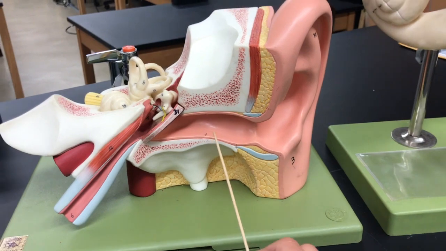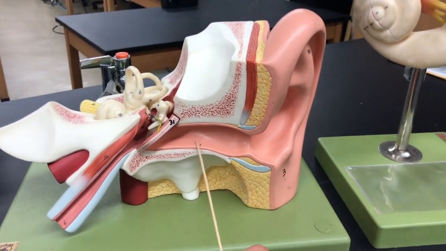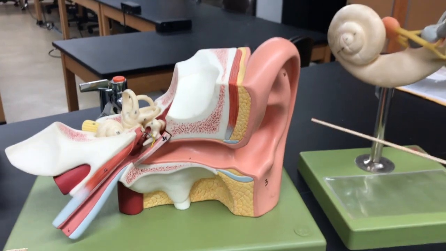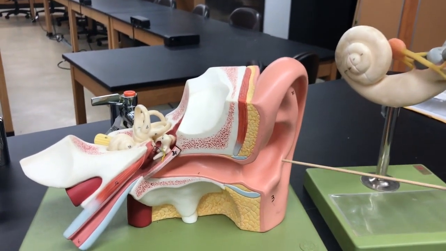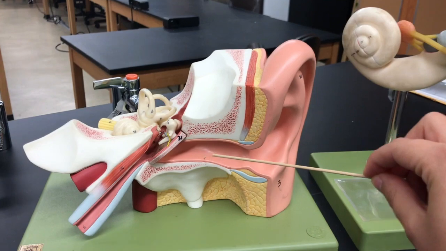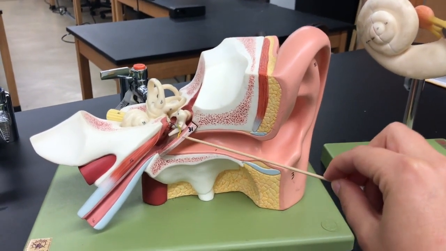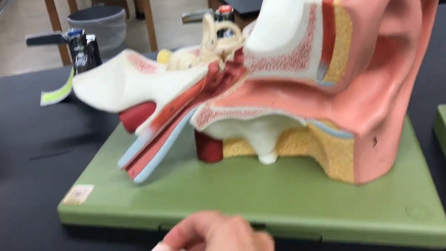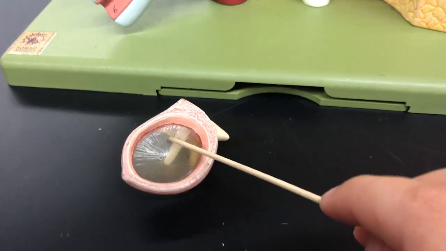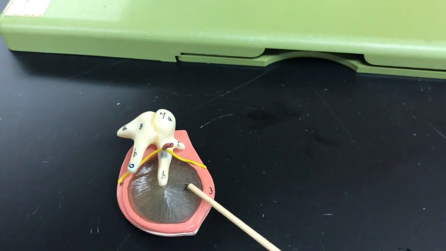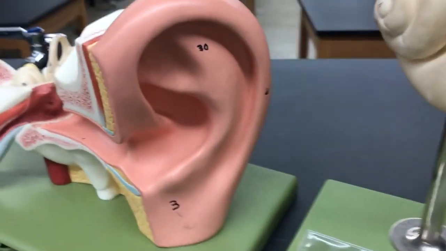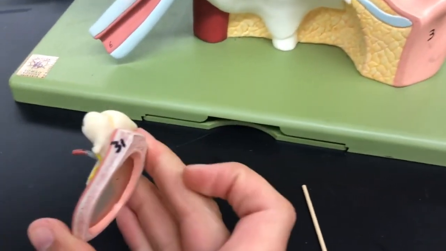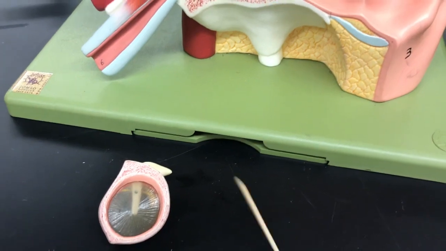Then moving inward, we have structure number 1, and that's our external acoustic meatus. So sound waves get captured and kind of caught by the auricle, and then they get funneled into that external acoustic meatus. And when they travel along through, they hit structure number 31, which is the tympanic membrane. You'll see on here that it's actually labeled number 2, but since the helix is labeled 2 out here, we're going to pretend that this is 31. So the tympanic membrane right here.